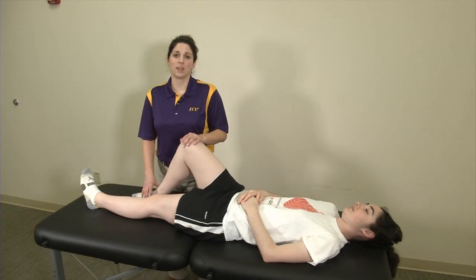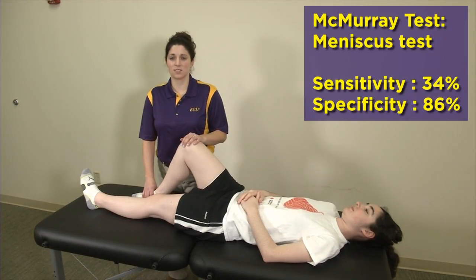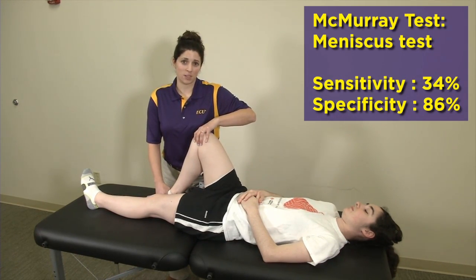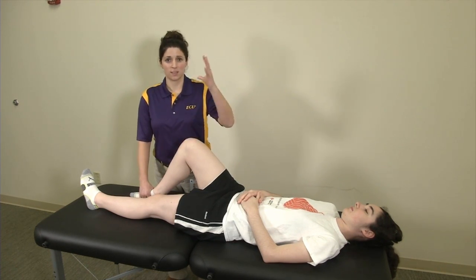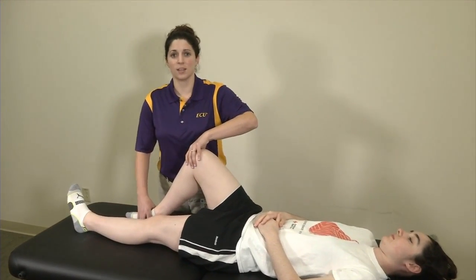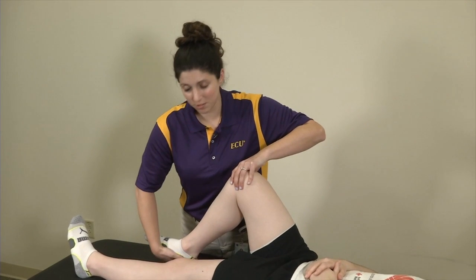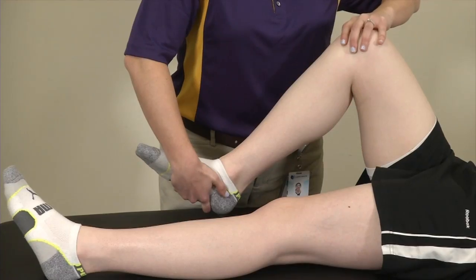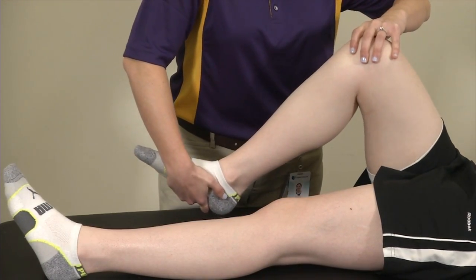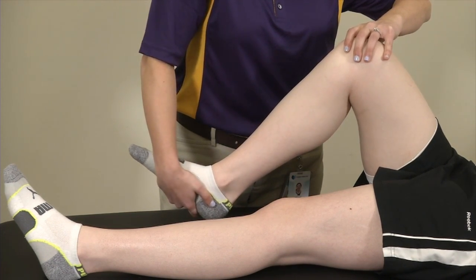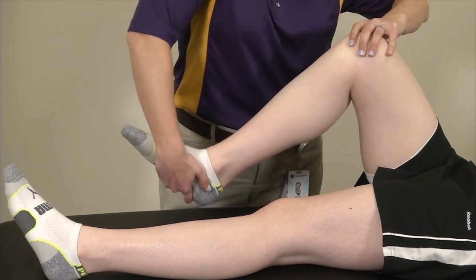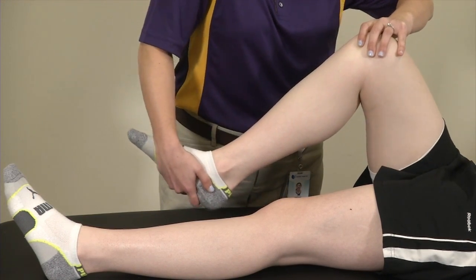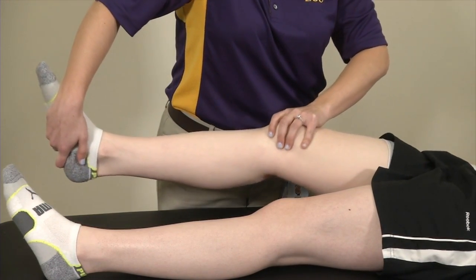All right, so we're going to go right into our McMurray's examination. This is another test for the meniscus. So what I have my patient do, I have them at about 90 degrees. I have my hand over top of the joint line. My other hand is down at the foot, wrapping around the heel so that I've got a good grip on this foot here. So what I do first is I apply a valgus force on the knee. I apply an external rotation down here at the tibia by way of my grip on the foot, and I allow that leg to go into extension.